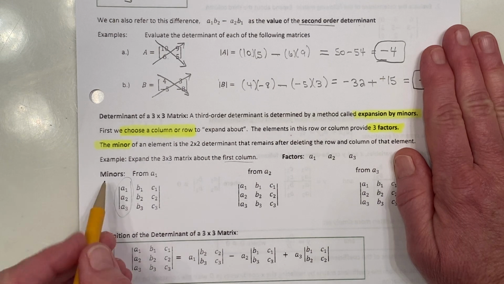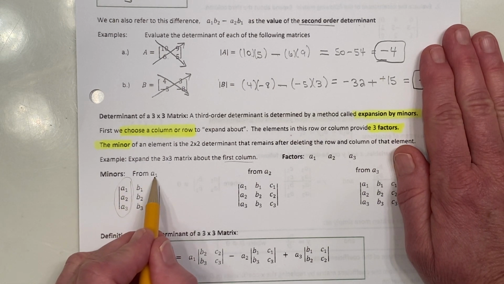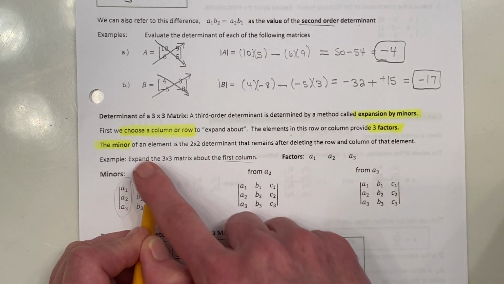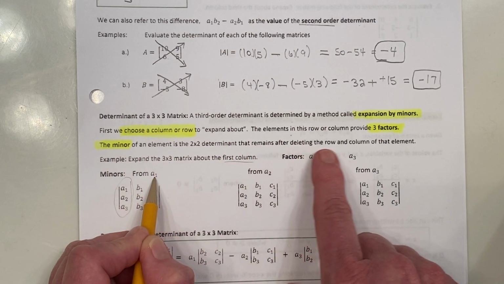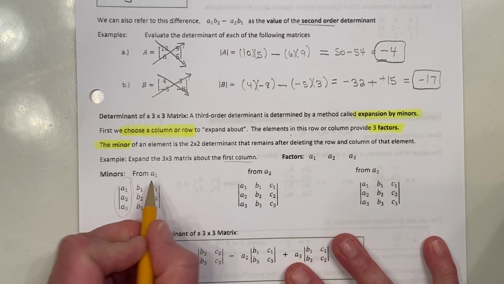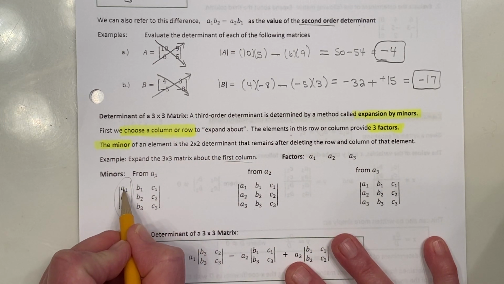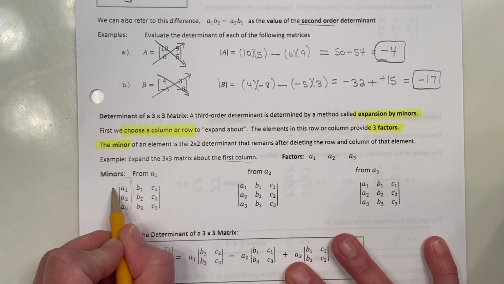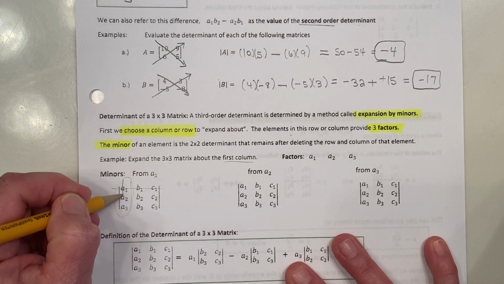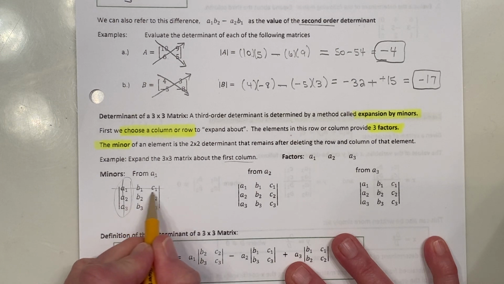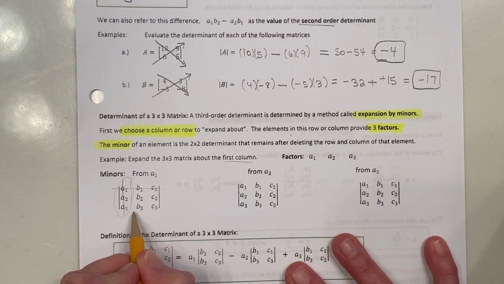So let's find the minor from A subscript 1. How do we find a minor? We delete the row and column of that element. If I lightly cross off the row and the column that A subscript 1 is in, notice that you have 4 remaining elements.